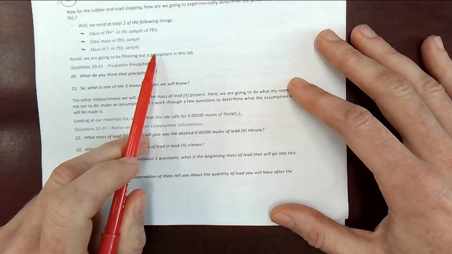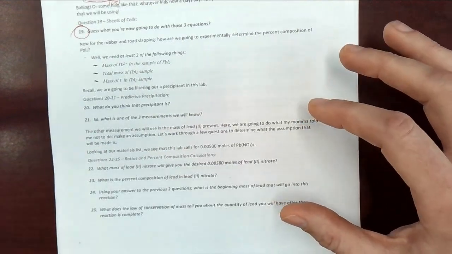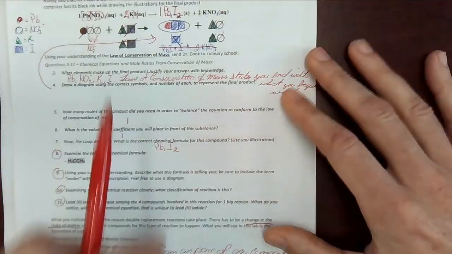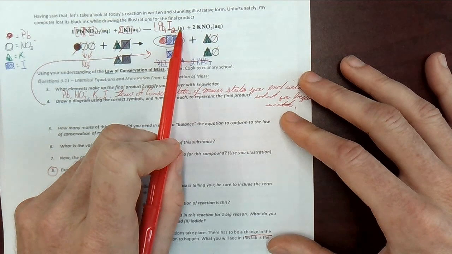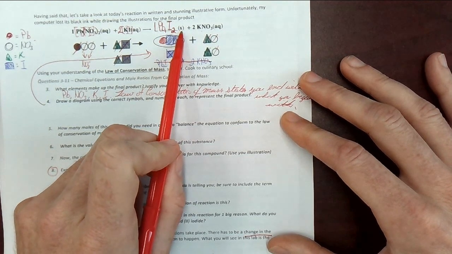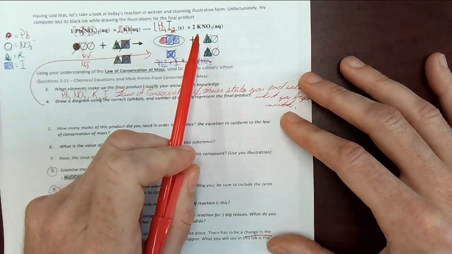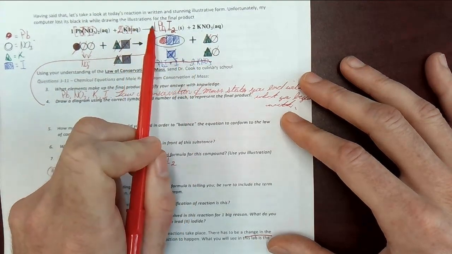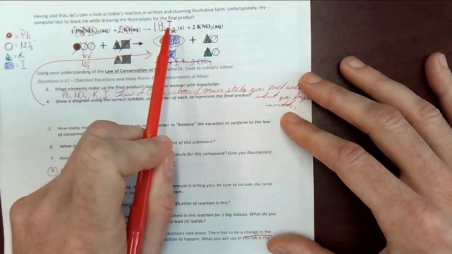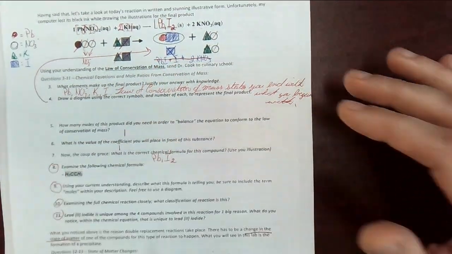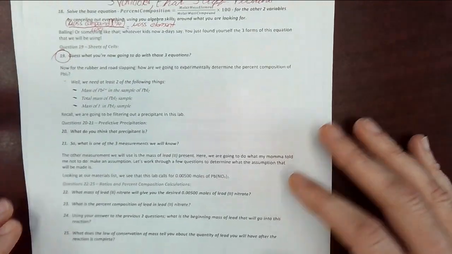So recall, we're going to be filtering out this precipitate. If we go back to the equation, what's going to allow us to analyze the lead iodide is the fact that it's in a solid form. That means we can filter it out. The rest of this is going to be dissolved in water. So if you run it through a coffee filter, it will just run right through the filter and this will get trapped. So we can get the mass of this thing. So that's the purpose of this lab.